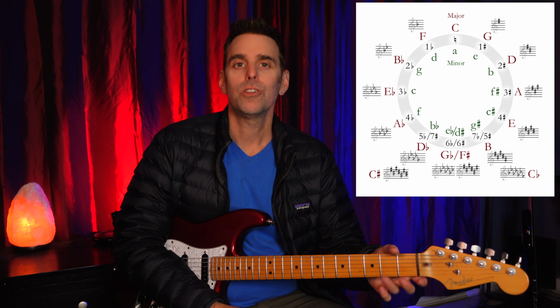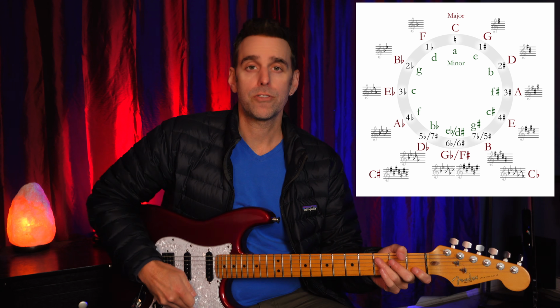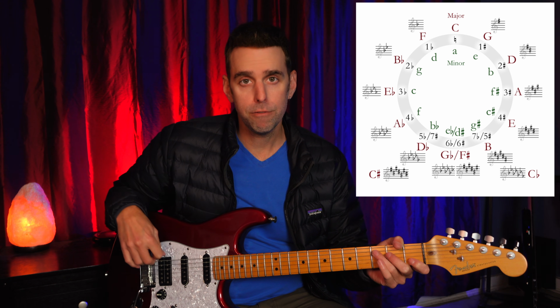If you take a look at the circle of fifths, you will see C major at the top of the circle at the 12 o'clock position, no sharps, no flats.